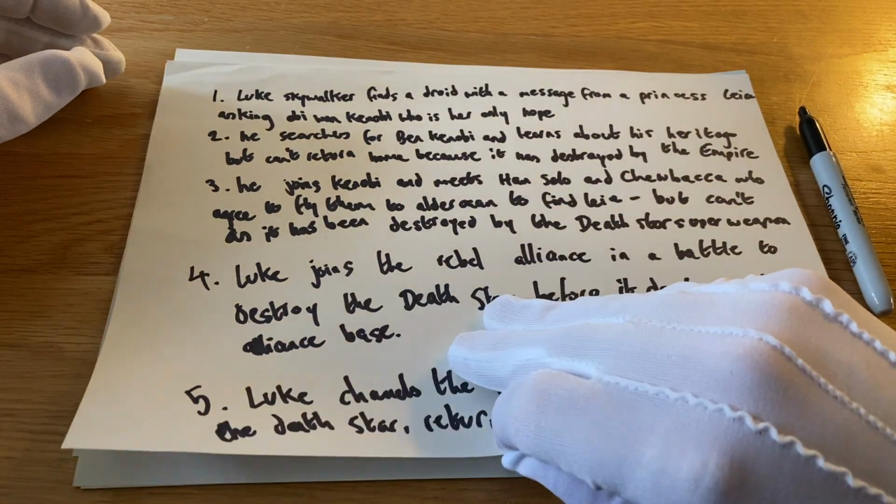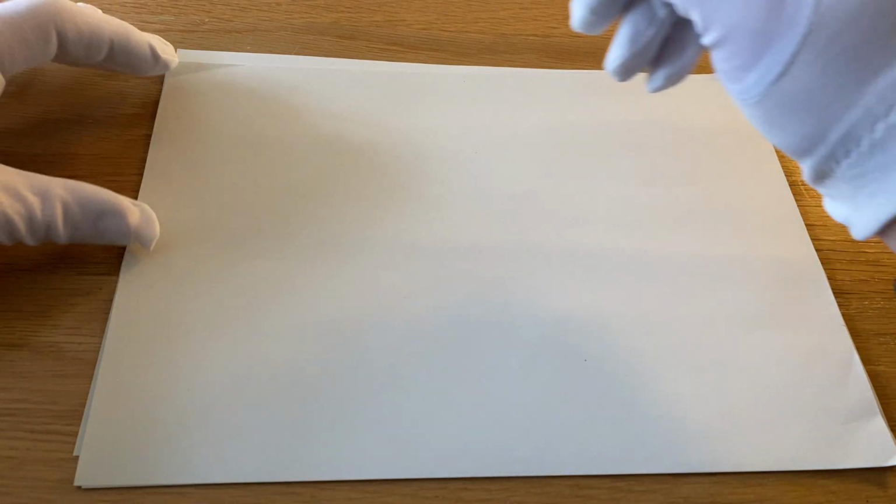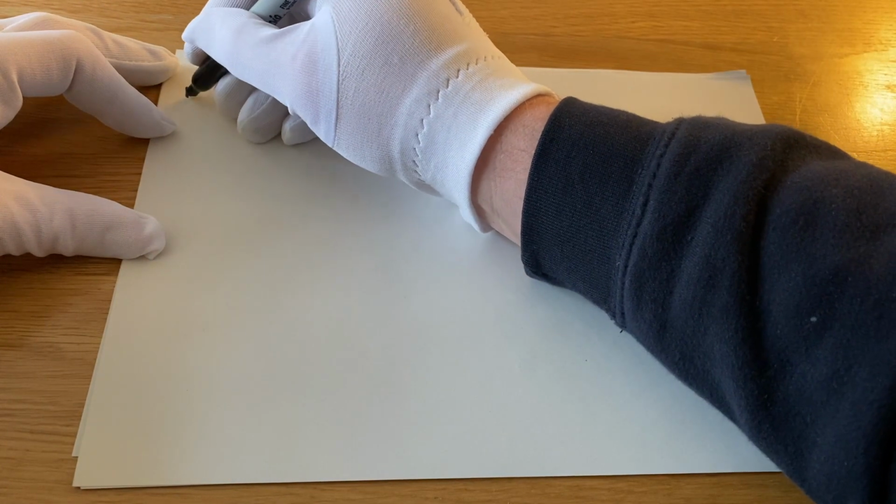What can we think of that may be very different to Star Wars: A New Hope? Obviously that's sci-fi. So let's have a think. How about we go for, let's say, Toy Story, the original Toy Story. It's quite different to Star Wars, isn't it?